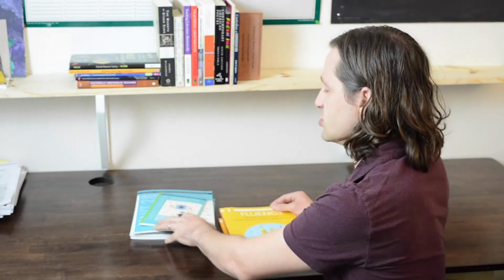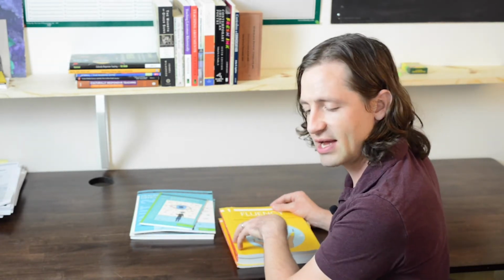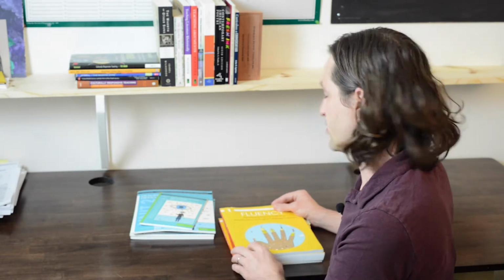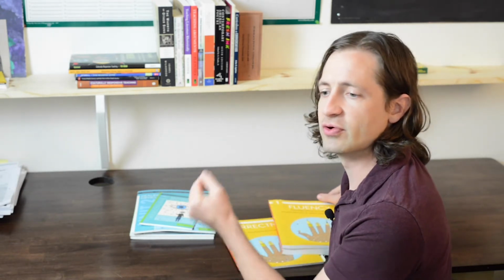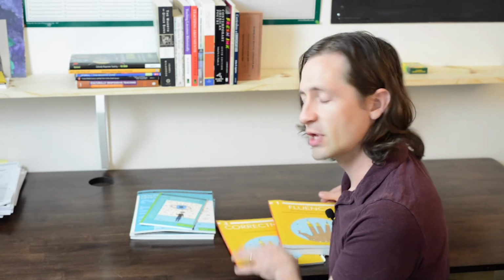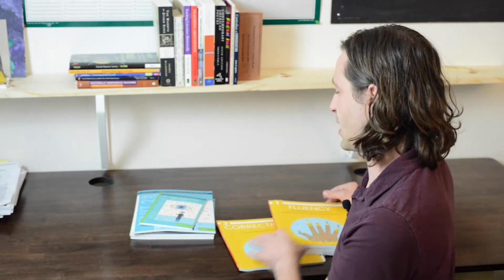It is not connected to a specific unit. It's something that you can establish as a practice and keep going for as long as you need to. Another example of that is in our correctness guide, where students work on building an error journal. In that case, they're going through and learning to self-edit. They're building a collection of their most common mistakes, and they get to use that throughout the year. So those are examples of the ongoing practices that are in these manuals.